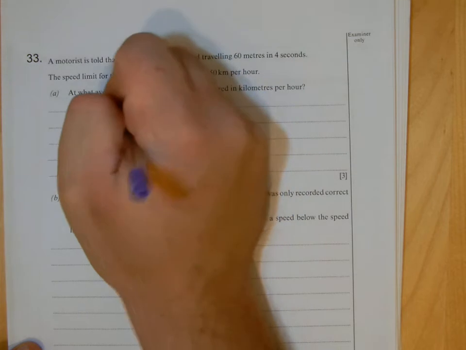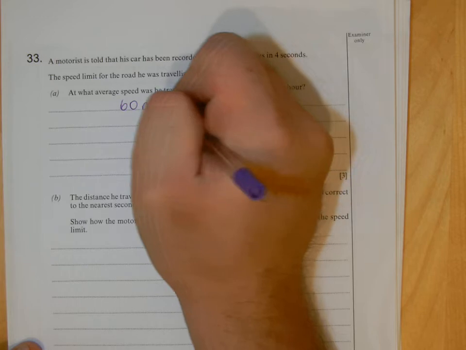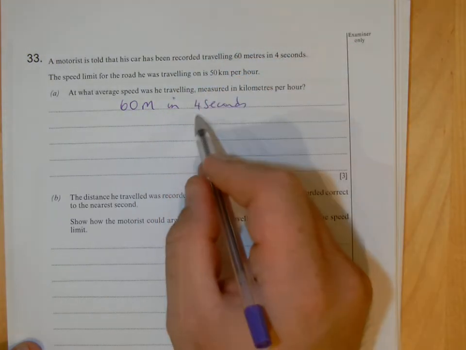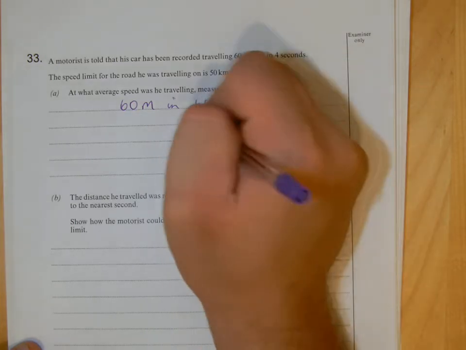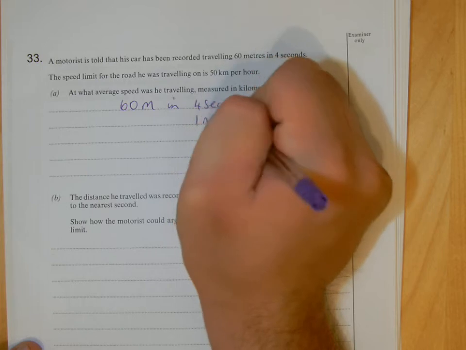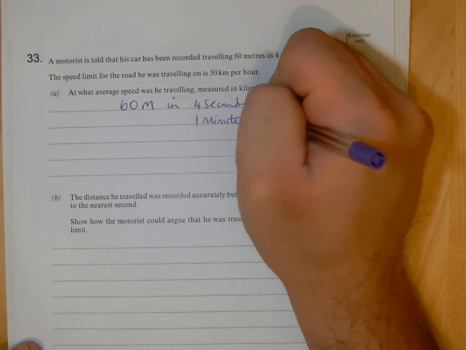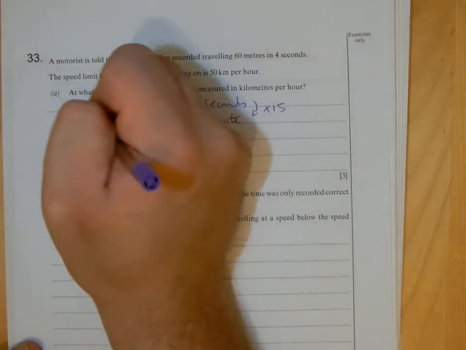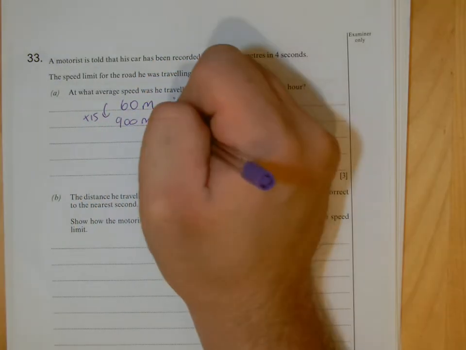Well, remember, when it comes to speed questions, it's a case of scaling up. Yeah? So 60 metres in 4 seconds. Let's see what that would be in an hour. Okay? So if he does that in 4 seconds, we can quickly change that to a minute, because if you think about it, a minute is 60 seconds, and 4 goes into 60 15 times. Okay, so scale it up by 15, times this by 15, and you get 900 metres in 1 minute.